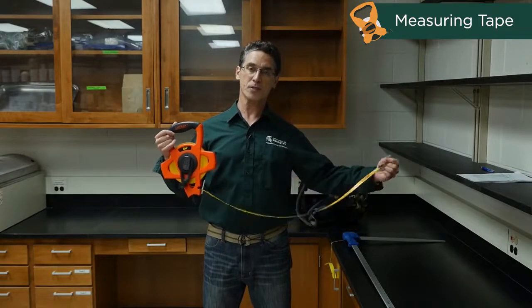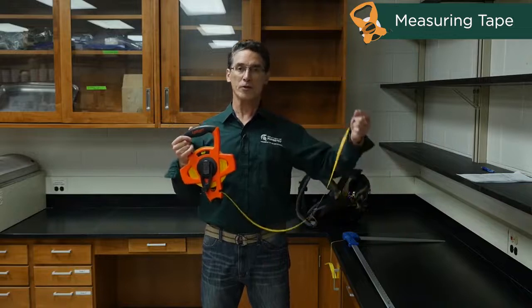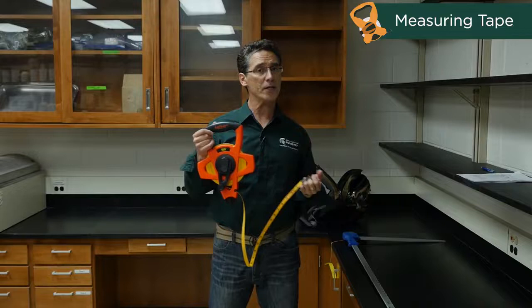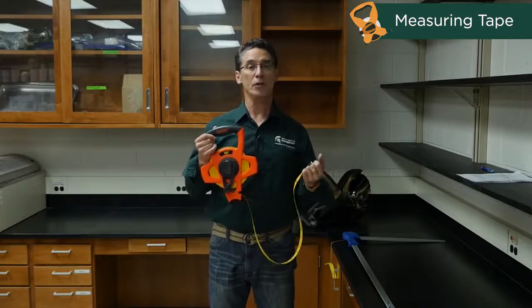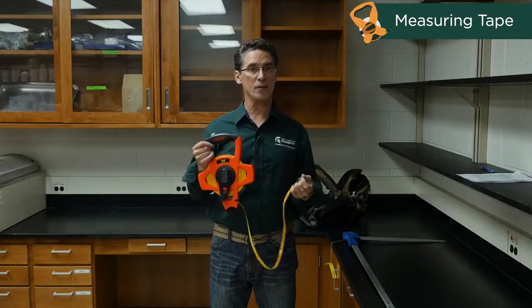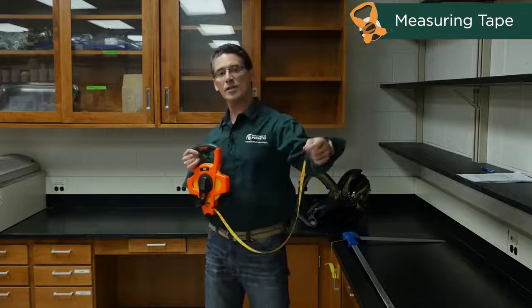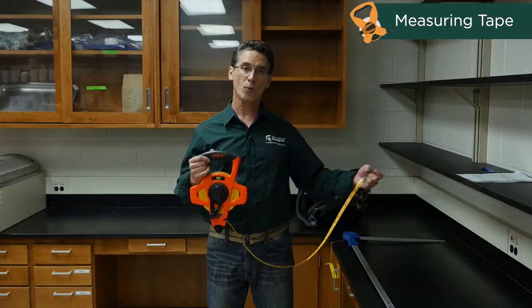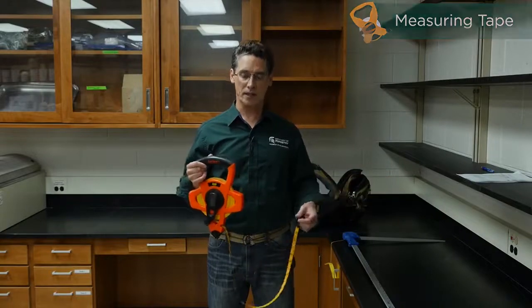When using a clinometer to measure the heights of trees, we also use a measuring tape to measure the distance away. We use trigonometry to combine measurements and angles to figure out how tall the trees are. However, the measuring tape is a widely used and useful tool for many aspects of forestry. We often need to measure distances, like how far is one tree from another, or for the center of a plot, or from the edge of a forest, and things like that.